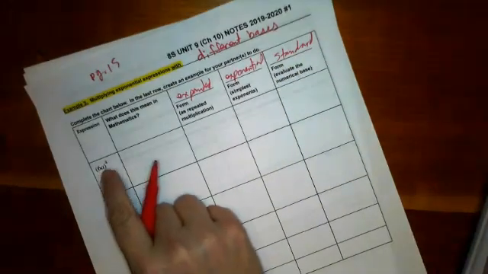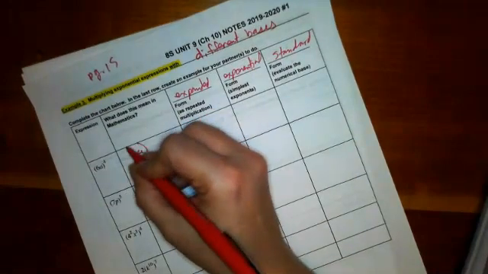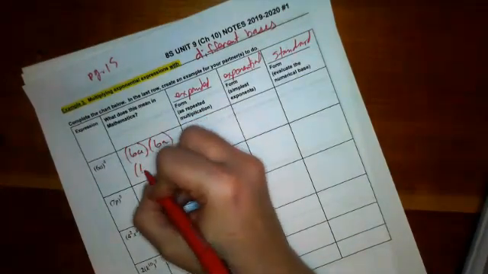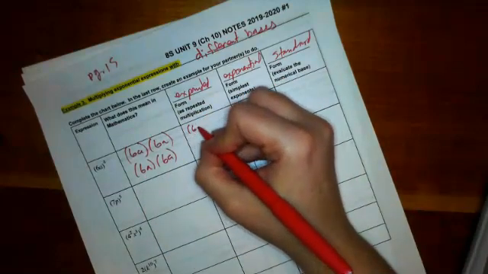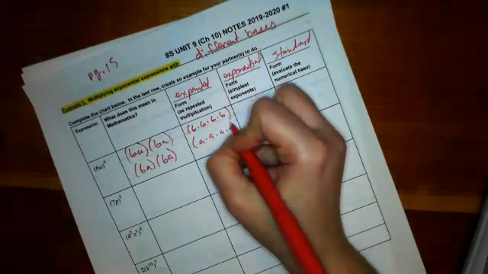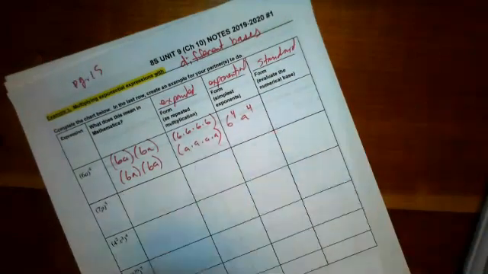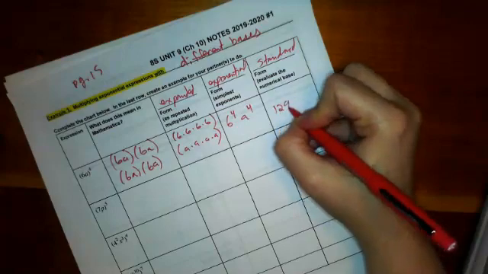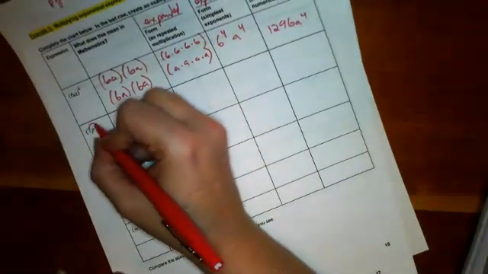So 6a to the 4th. We have a base of 6 and a base of a. Okay, think of it like this. 6a times 6a times 6a times 6a. Okay? We have 6 times 6 times 6 times 6, and a times a times a times a. That's going to give me 6 to the 4th, a to the 4th. Well, 6 to the 4th is 1296, I believe, and a to the 4th. Okay? Again, we kind of just distribute to everything.